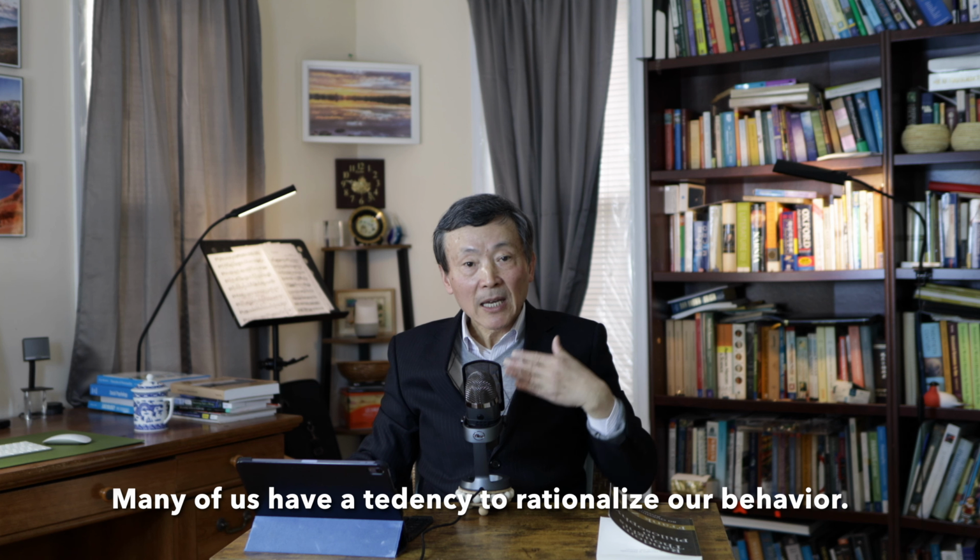This is a common error in reasoning. Unfortunately, many of us have a tendency to rationalize our behavior. Examples are many. Suppose someone tries to explain why they have stolen an item from a shop by saying, "It looked so beautiful, I took it away without thinking. I should be forgiven because I've never stolen anything before." This is only an explanation. It doesn't justify that stealing is not wrong, and the thief should be forgiven.